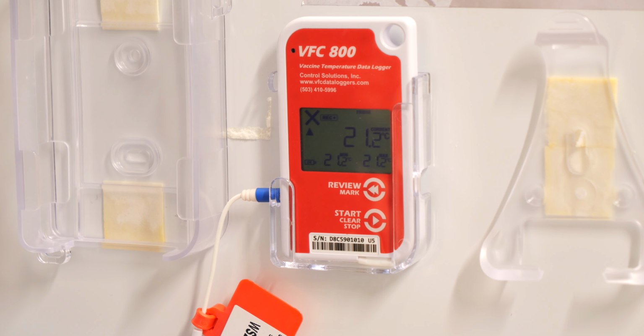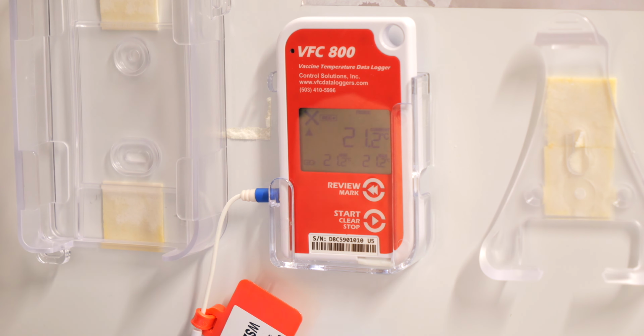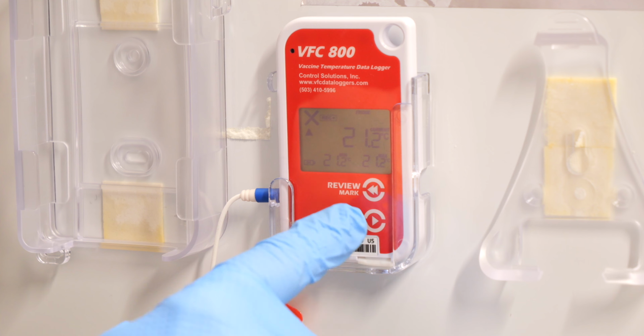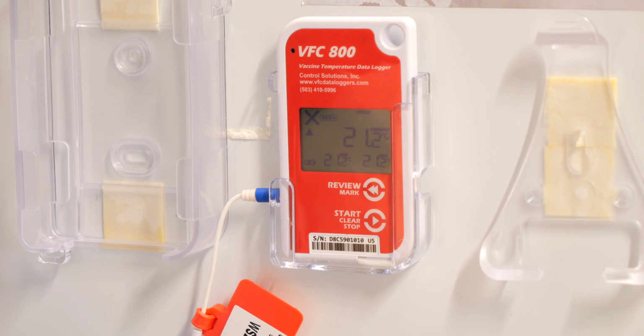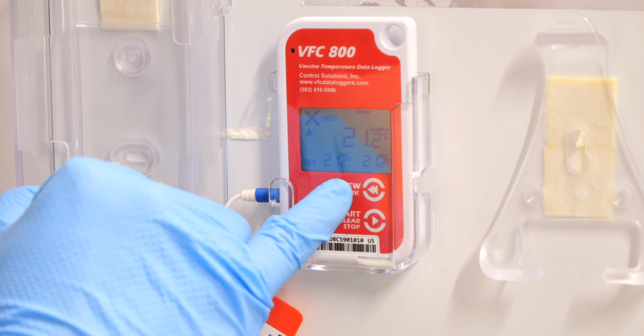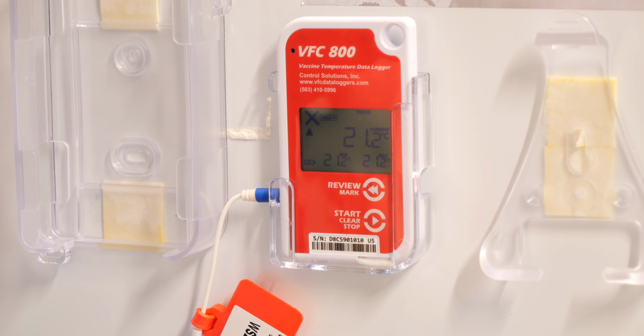So to manually clear the min and max temperatures on the VFC800 SP, from the current temperature screen, you simply want to press and hold the review mark button. The device will give you a series of beeps, but once the min and max temperatures remain persistent dashes and the beeping is stopped, that's how we know the min and max has been cleared.